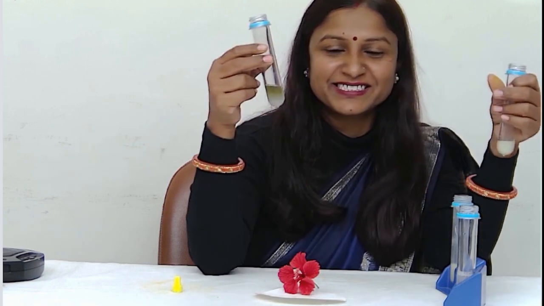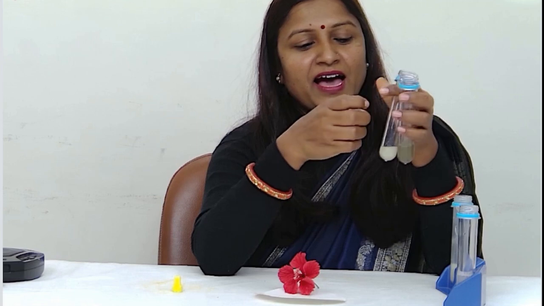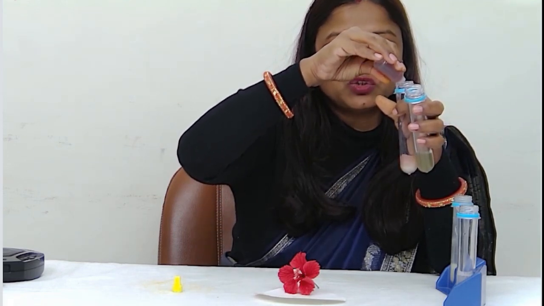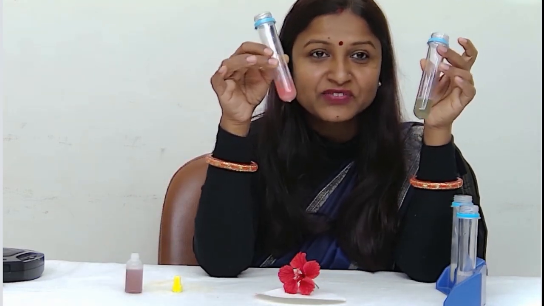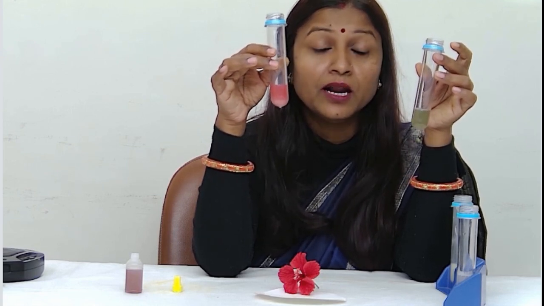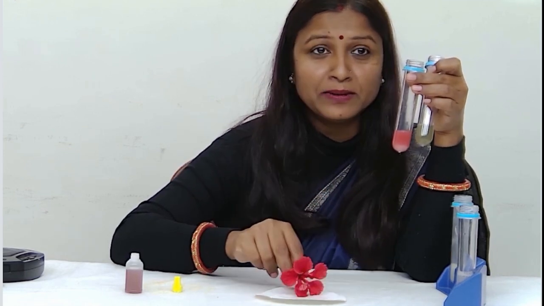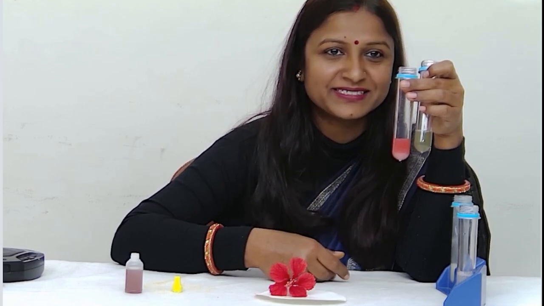Surprising. This base is showing a green color. And with acids, this China rose extract is changing into pink color. Can you see that? These colors are amazing. And with the help of this change in color, by this natural indicator, China rose, you are able to detect which one is acid and which one is base.